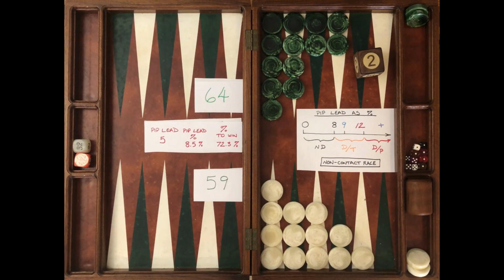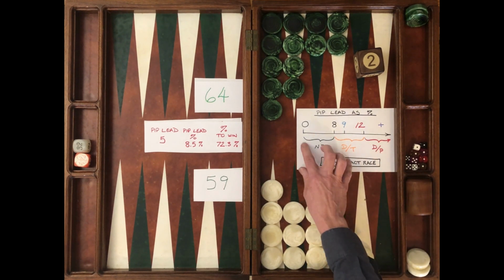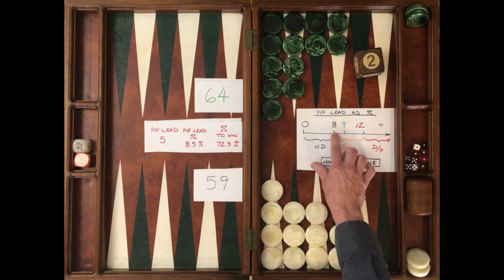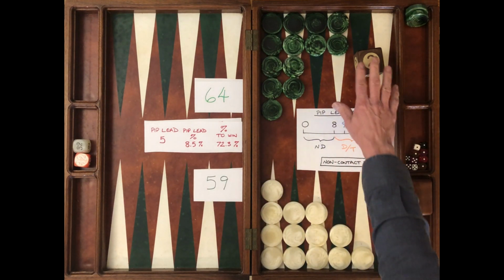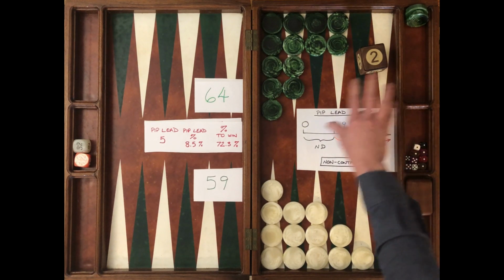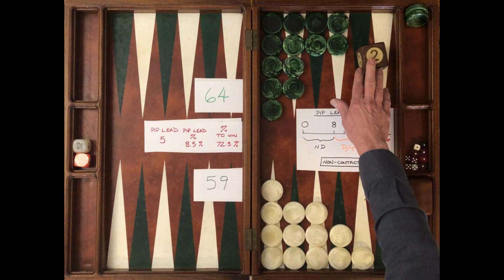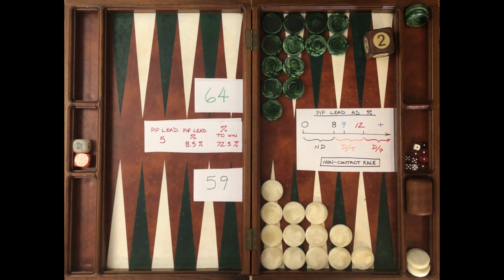Now the best way to look at this is as windows of opportunity. If we have a race lead, 8% or better, we should be cubing. If our opponent is not trailing by more than 12%, they have a take.